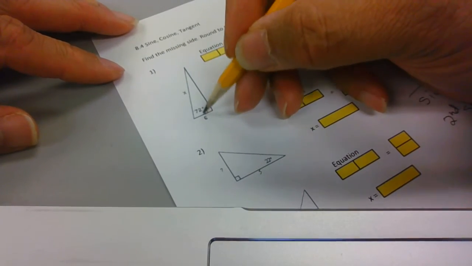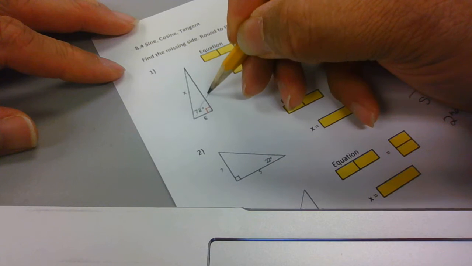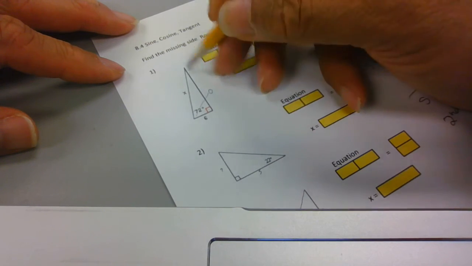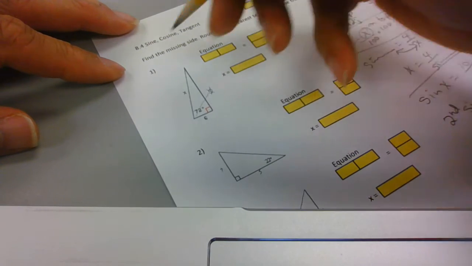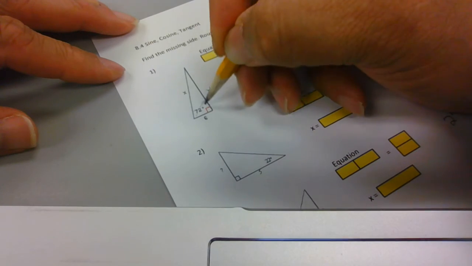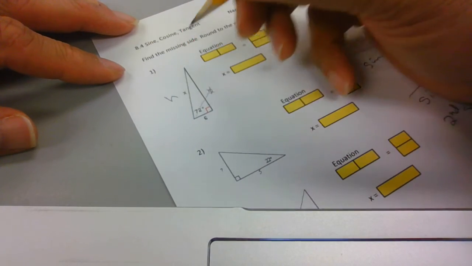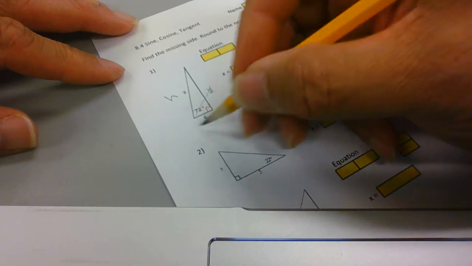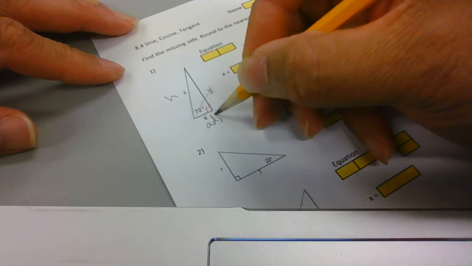So on the first problem, if you take a look, you have your eyeball here, which is 72 degrees. Straight across from that is going to be opposite, and there's nothing there, so you don't have an opposite. Straight across from the right angle is your hypotenuse, and then the only thing left is adjacent.